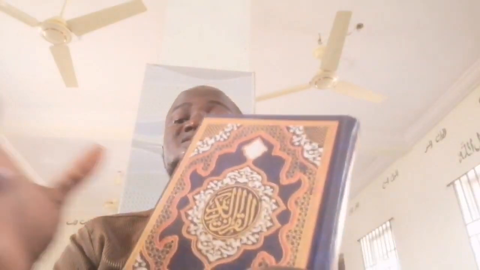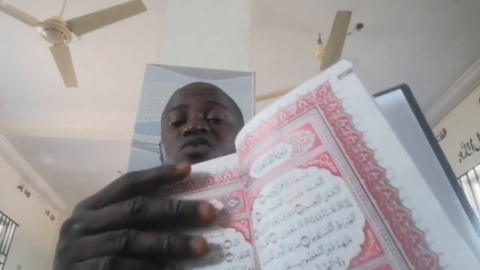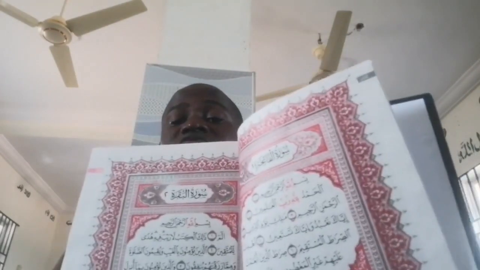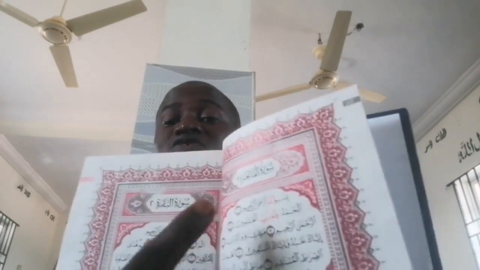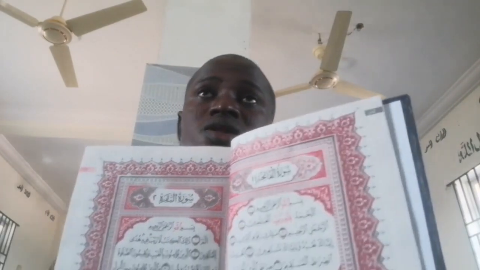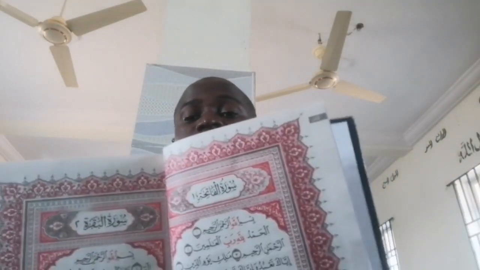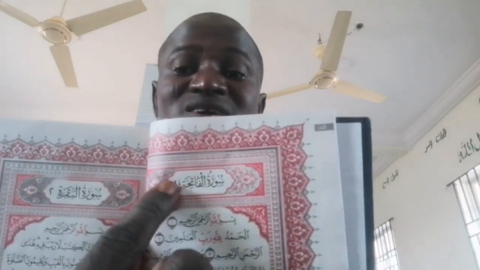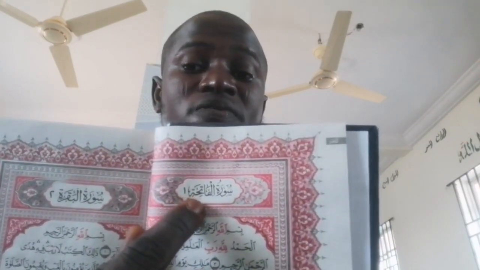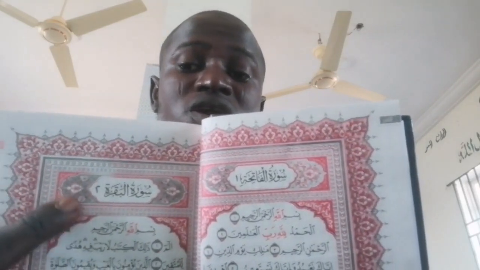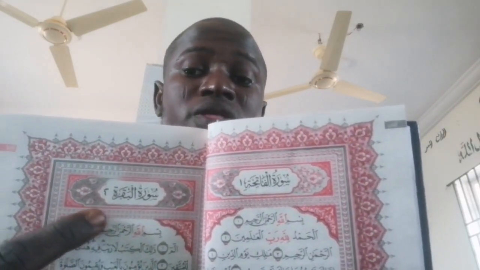Now, this is a copy of Quran, and this is the front side where you have Surah Al-Fatiha and Surah Al-Baqarah. In most of the copies we have today, the names of the surahs are always written at the top of every surah. It depends on where the surah starts from. So as you can see, where we have this side here is where we have the name of the surah, Surah Al-Fatiha. The next surah here, Surah Al-Baqarah.